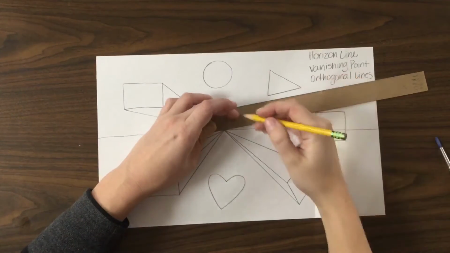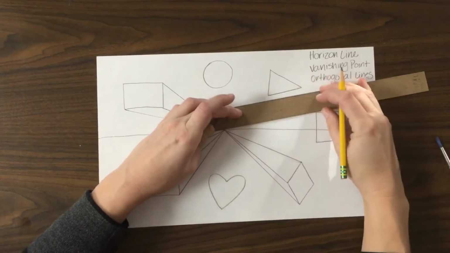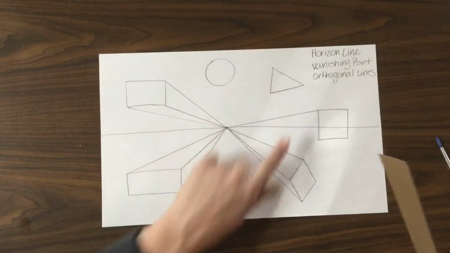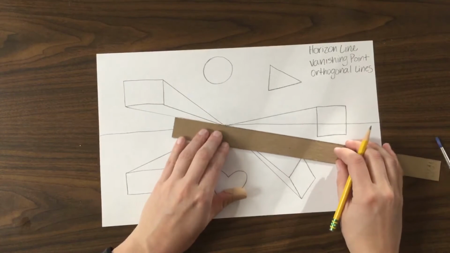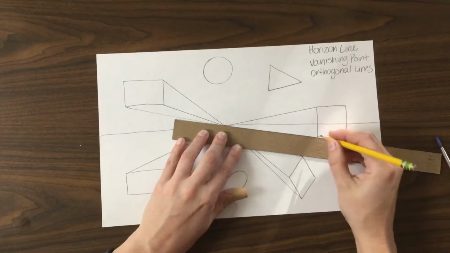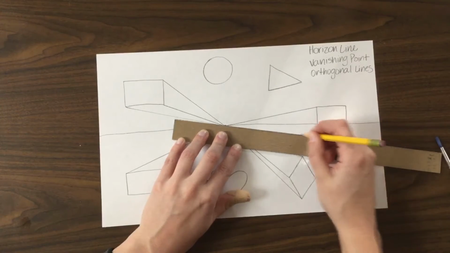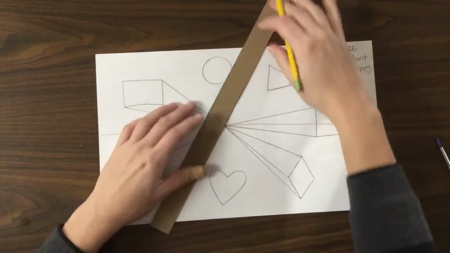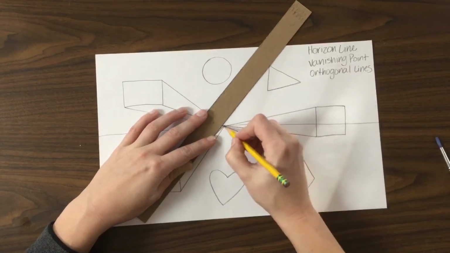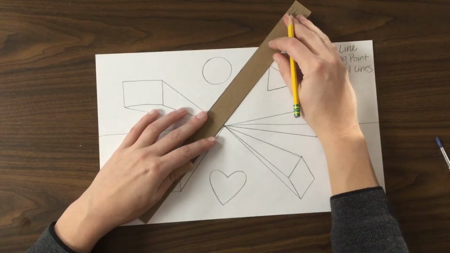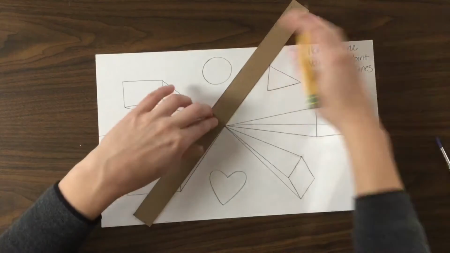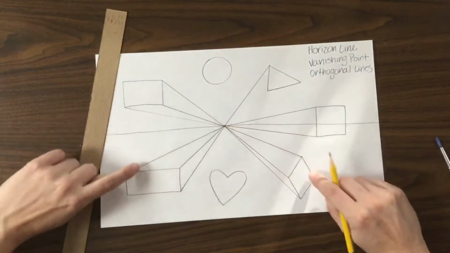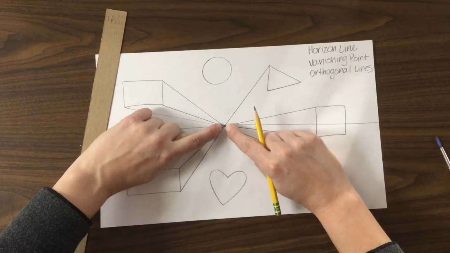Okay, just to recap, we are drawing in 1-point perspective. We have 3 shapes above the horizon line, 3 below the horizon line. One of them is on the horizon line. Right now I am drawing my orthogonal lines from the vertices of my shapes to this vanishing point in the middle. Make sure that all of your orthogonal lines are traveling from the corner of your shape to this vanishing point. This should be the one spot where everything goes.